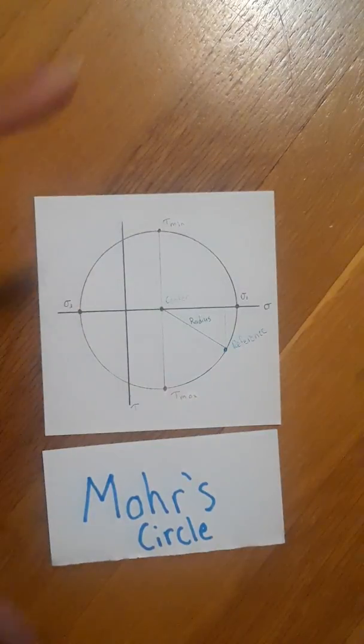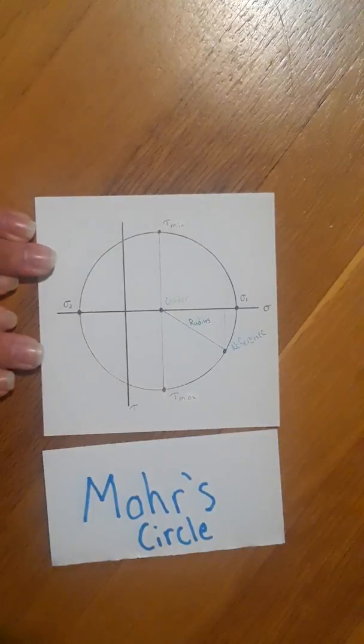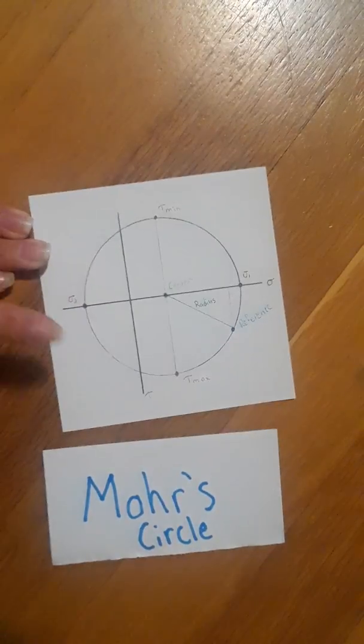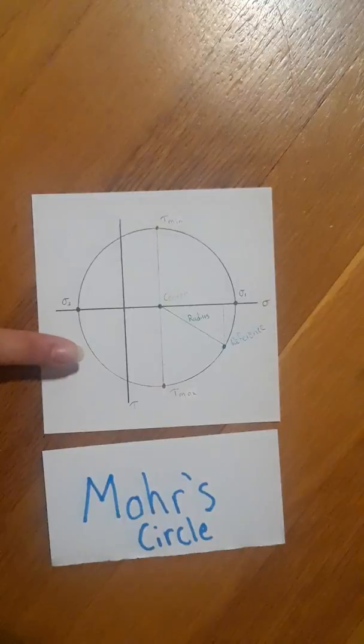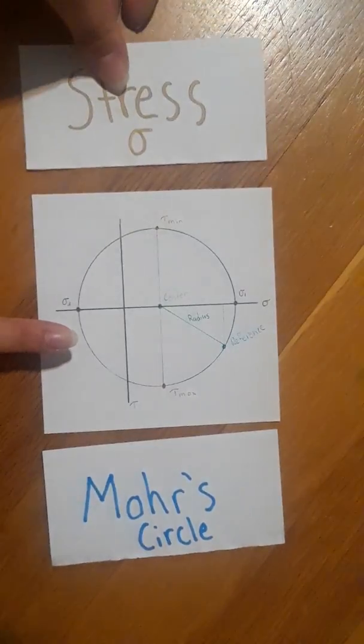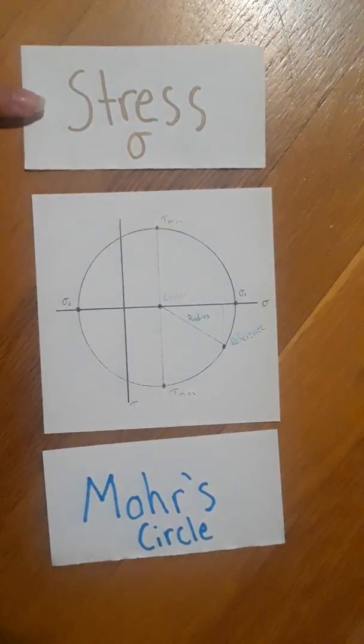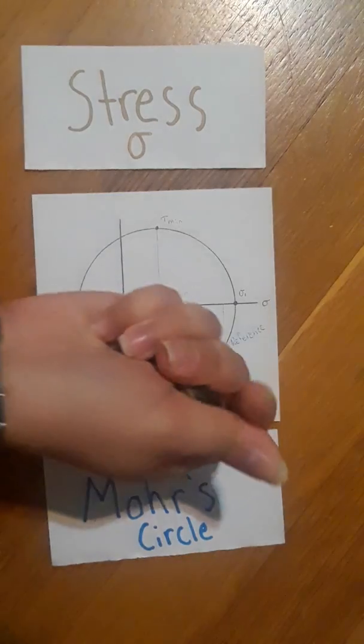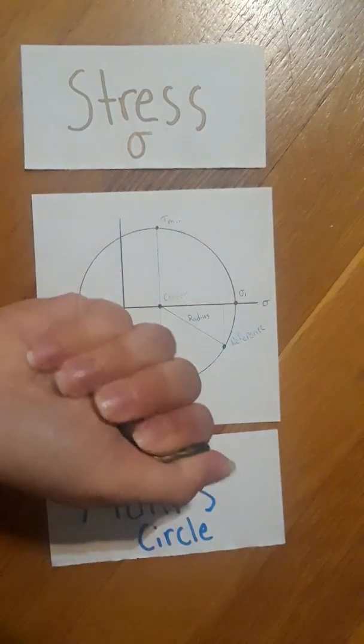Mohr circle one-on-one. So this is what Mohr circle looks like itself. But before we actually get into the real circle, we got to talk some terminology. And so stress here in engineering terms is the forces acting upon an object.